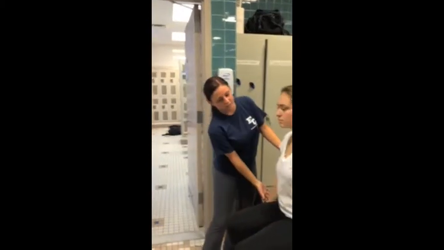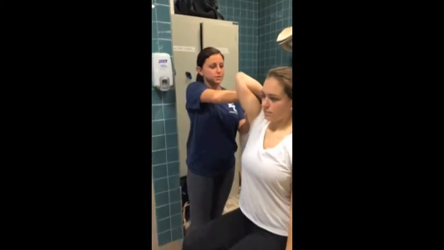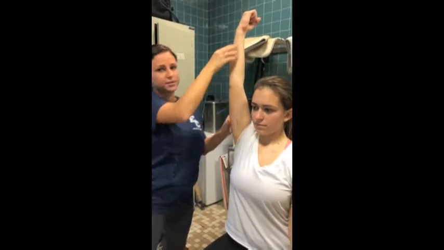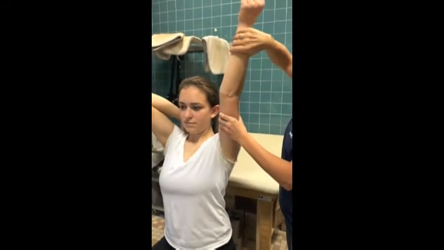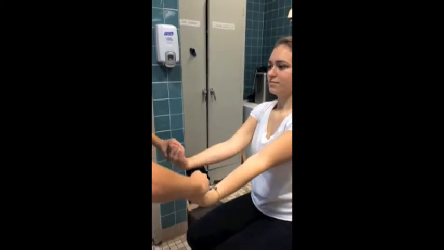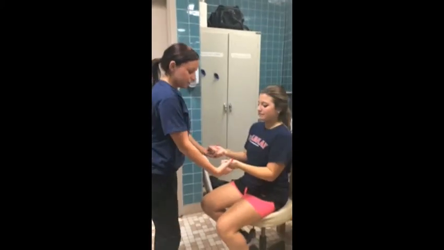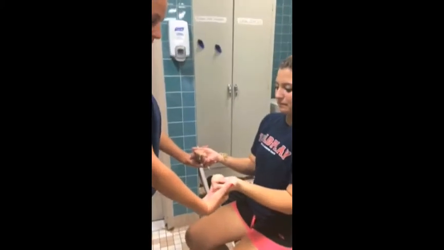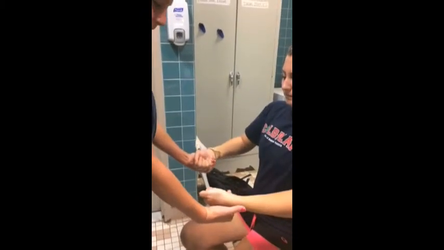C7 myotome is elbow extension and wrist flexion. So she's going to extend her elbow against my resistance. And flex her wrists. The C8 myotome is ulnar deviation and thumb extension. So she's going to push her thumb out against my resistance and then ulnar deviate against my resistance.